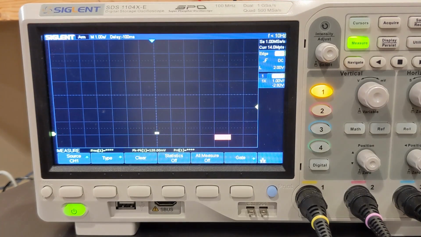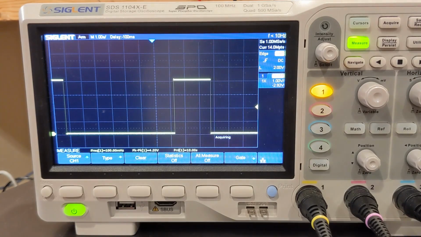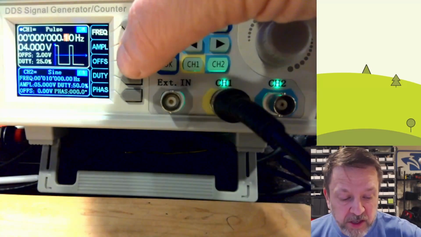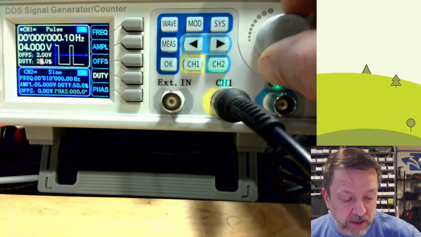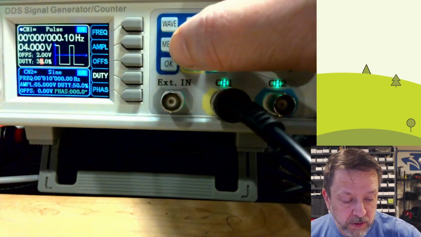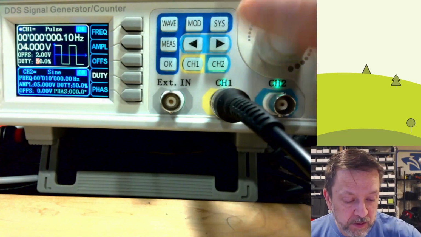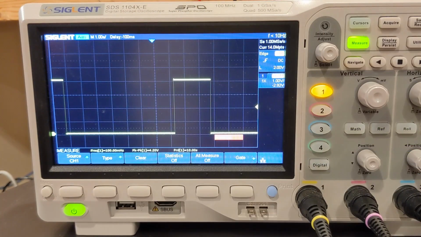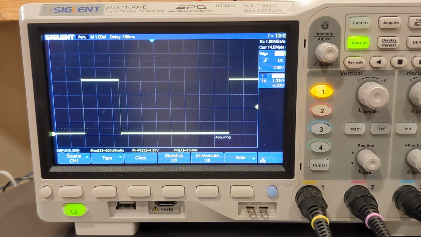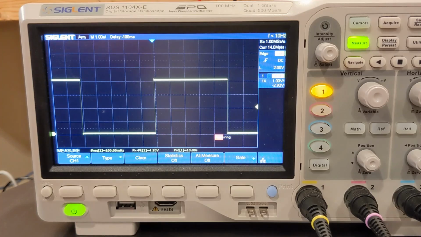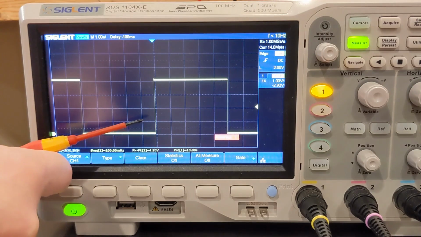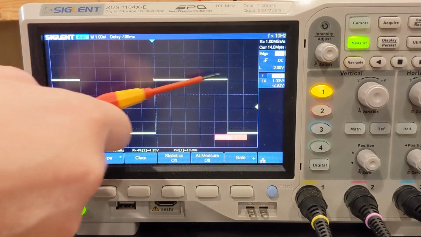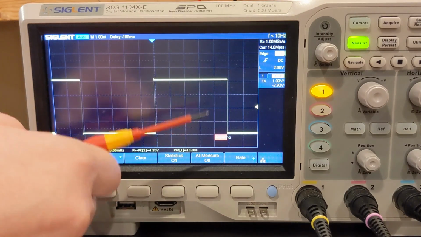Now let's adjust this even further out. It takes a while for the scope to capture this data. And of course, I have the duty cycle not set at 50%. So let's come back and change that. And let it acquire the data. And you can see it is low for 5 seconds, then it goes high, high for 5 seconds, then it drops back low again.